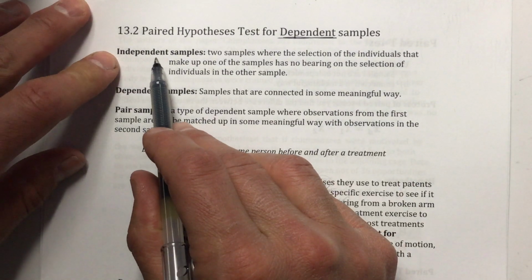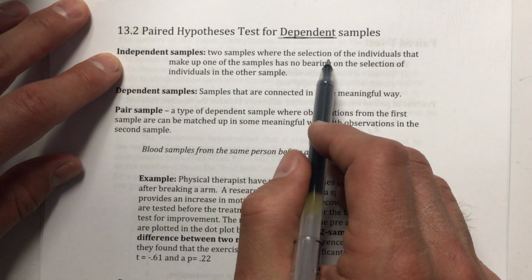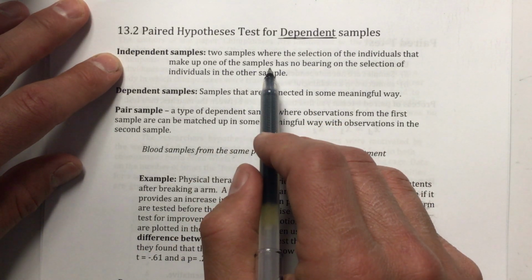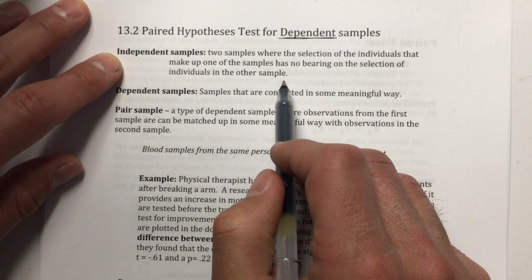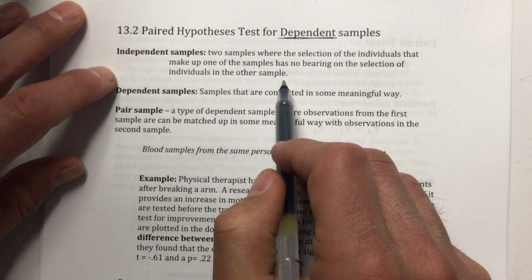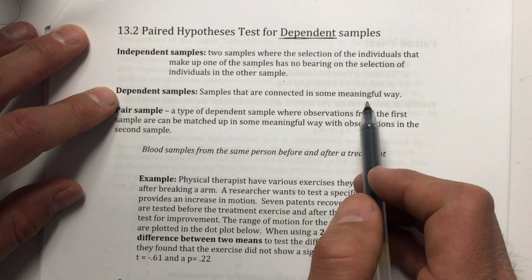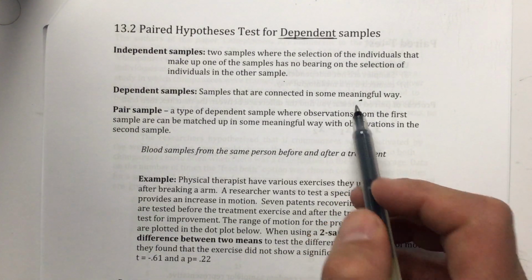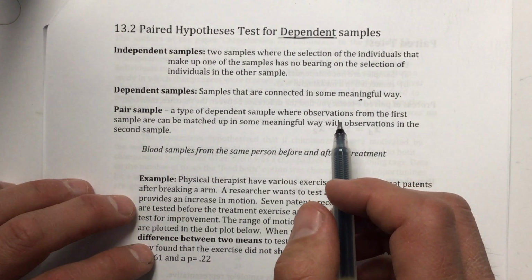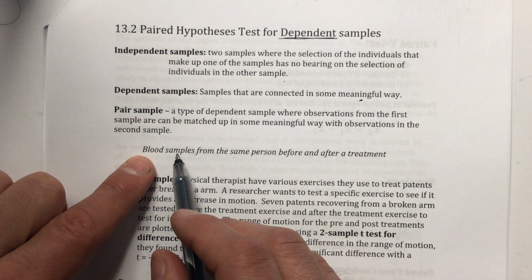So let's remind ourselves, an independent sample is where two samples are selected where the makeup of one sample has no bearing on the makeup of the second sample. So that's what uniquely makes it independent. Dependent is where the samples are connected in some meaningful way, sometimes directly and sometimes indirectly. So a direct dependency would be like a post and pre-test in medical testing.